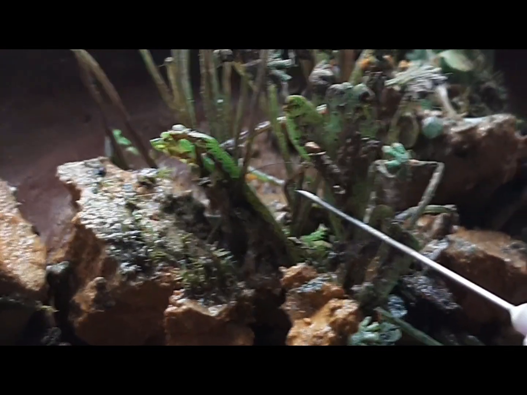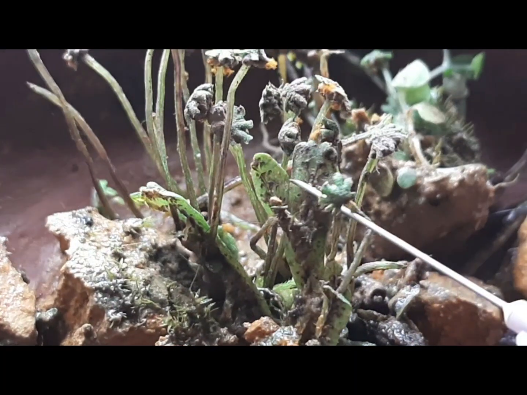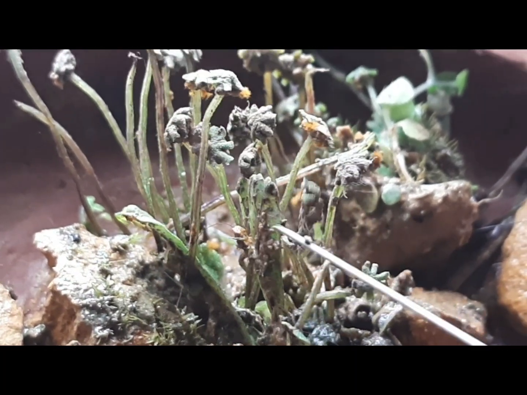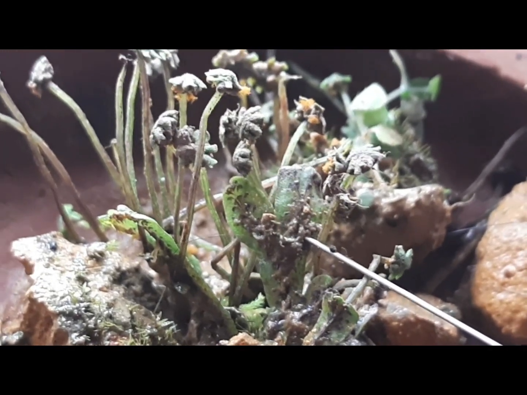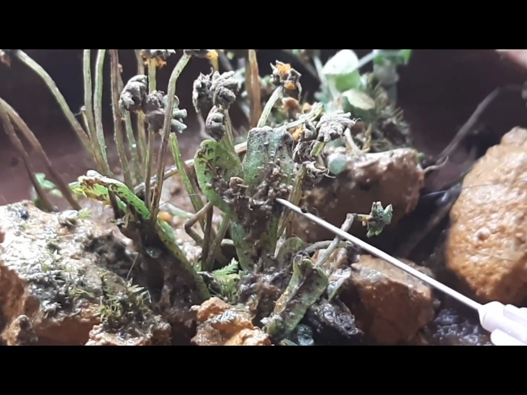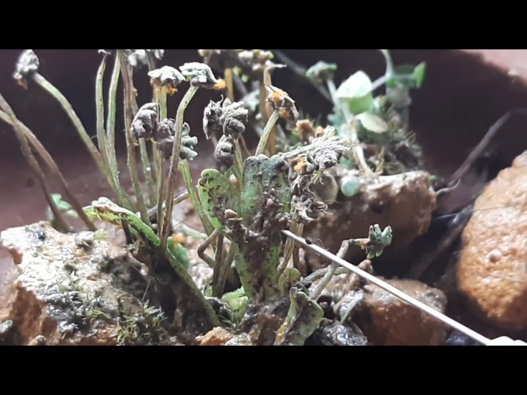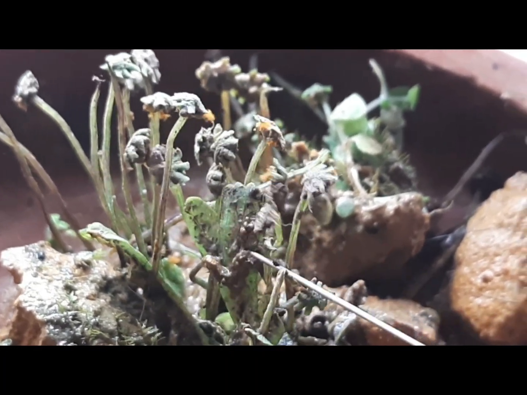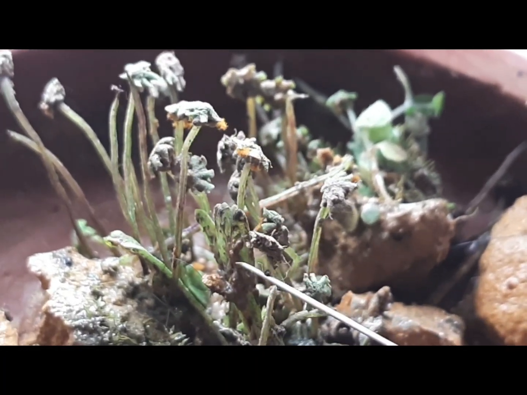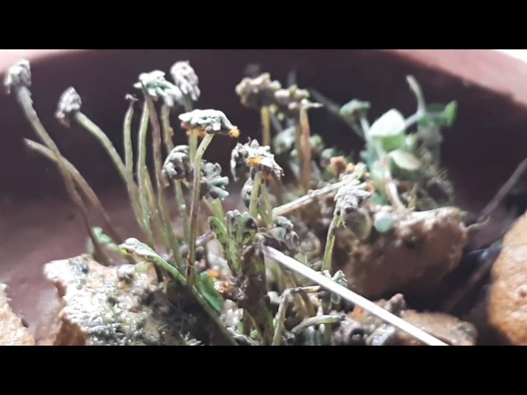You can see, if you look minutely, this is the structure here. Actually, the root-like structure is not the real root. Since a root-like structure is there, it is called a rhizoid. These are called rhizoids. A very small root-like structure is there, so this is a rhizoid.